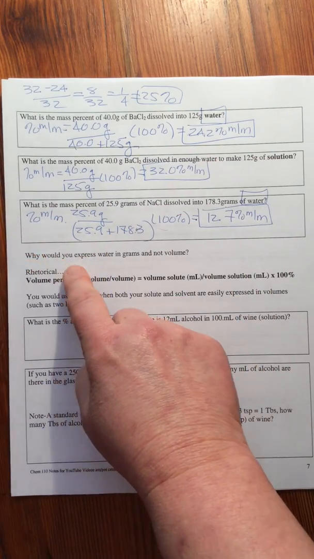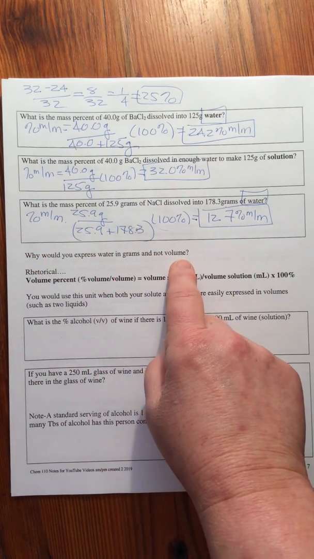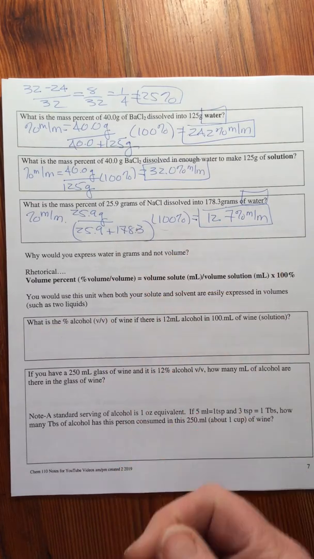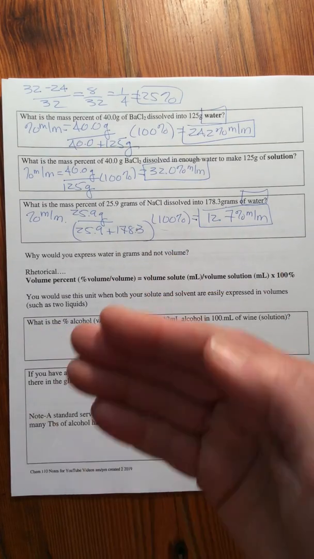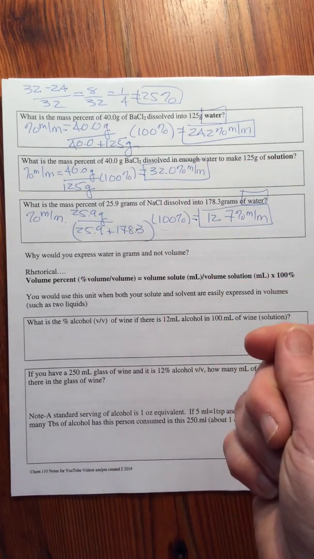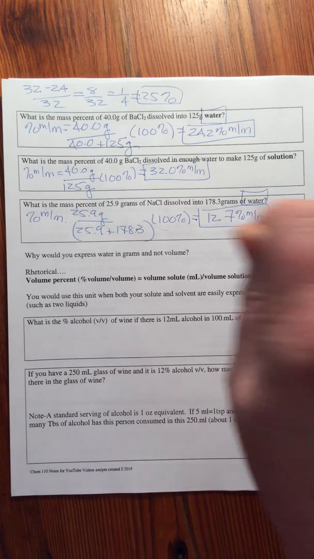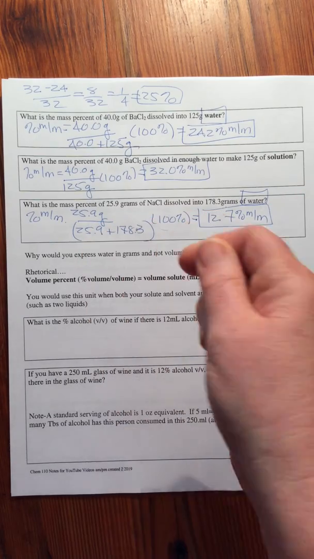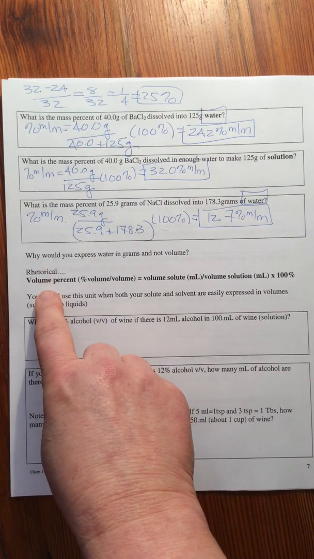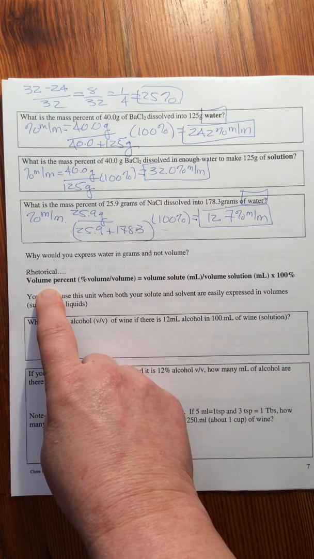So this is all well and good, but it's sort of rhetorical. Why would you express water in grams and not volume? Well, it's rhetorical because most people most of the time don't weigh water, you pour it out, right? You pour yourself coffee, you pour yourself some water, you pour yourself some Kool-Aid, you pour yourself some Mountain Dew, you don't weigh it. So the next unit, we'll take that into account.